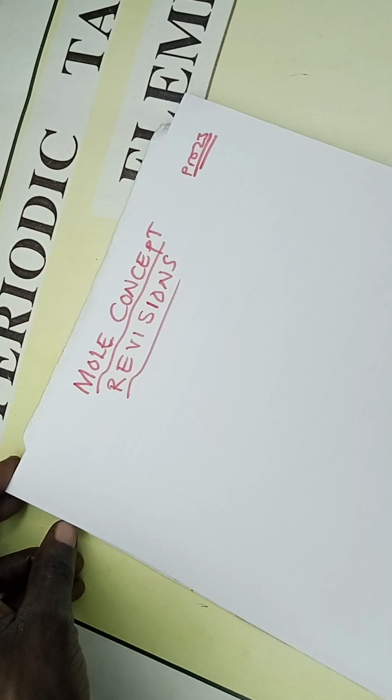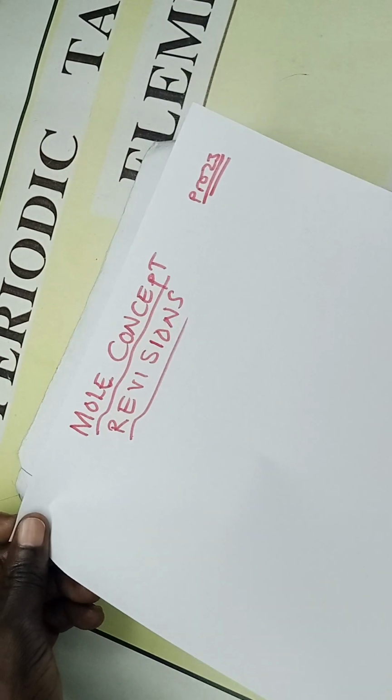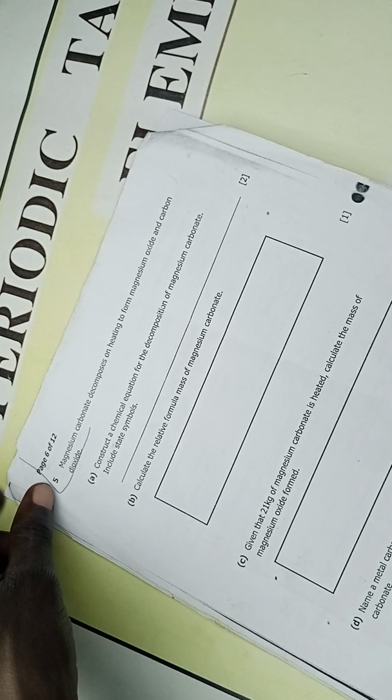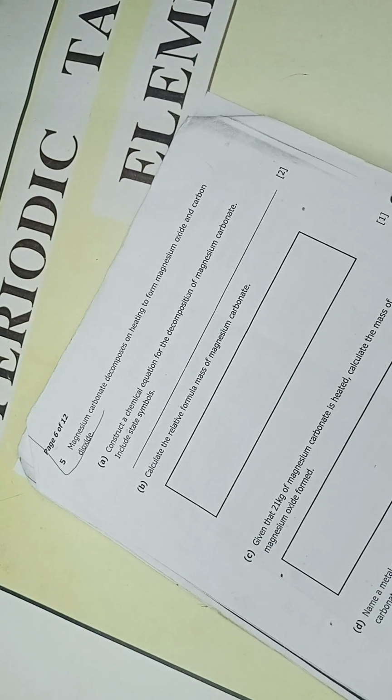Okay, so in this lesson, we are going to revise a question to do with moles in a past paper. This is a question that I have here. We are considering a question from Science Paper 2 Chemistry 2014. We have question B5 there.